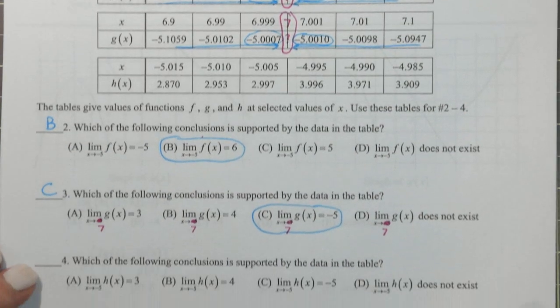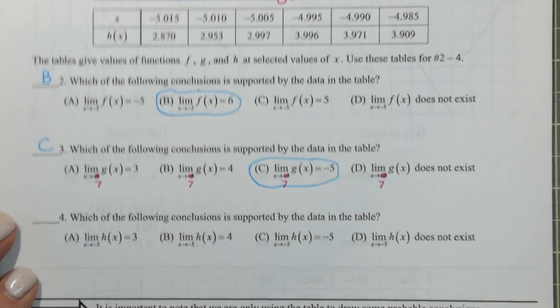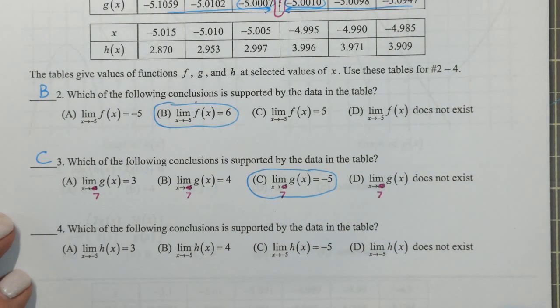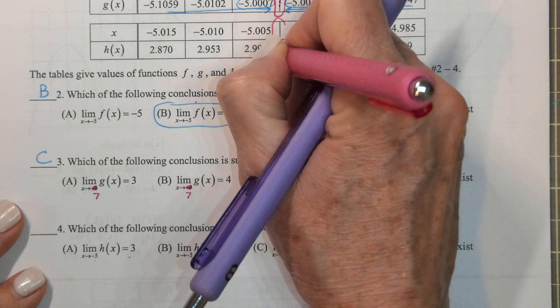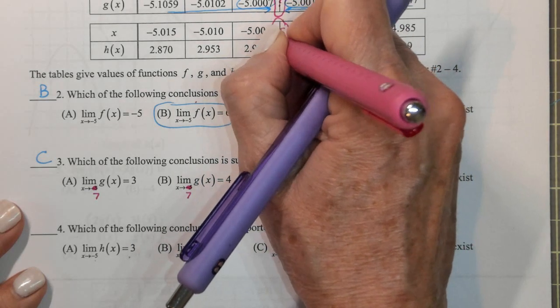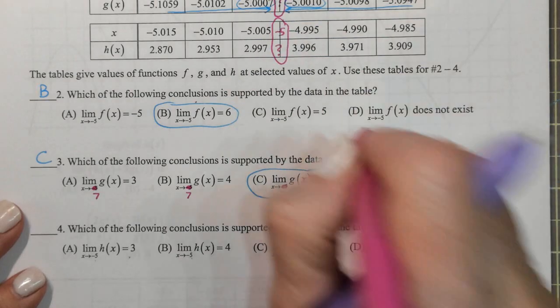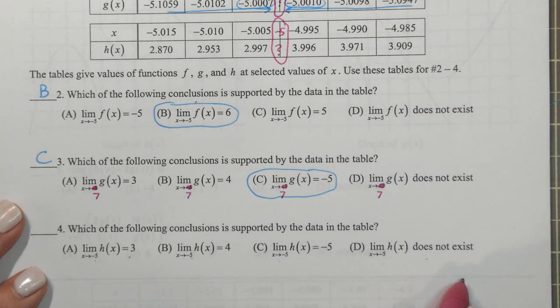Okay, did I do the same thing here? Yeah, okay. I think we're okay for number 4 here. All right, for h of x, again, we're approaching -5. So -5 would be right here. I don't care what the value of the function is right at -5. I only want the limit.